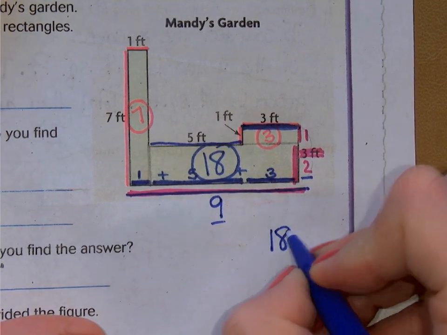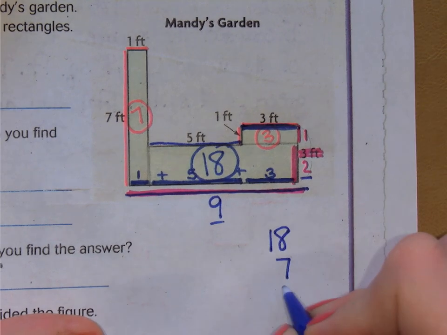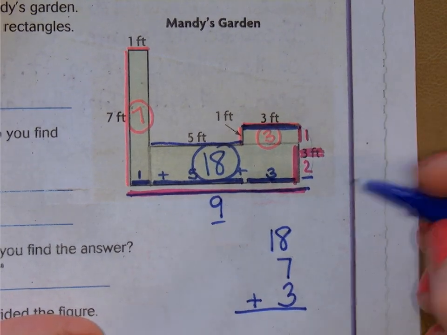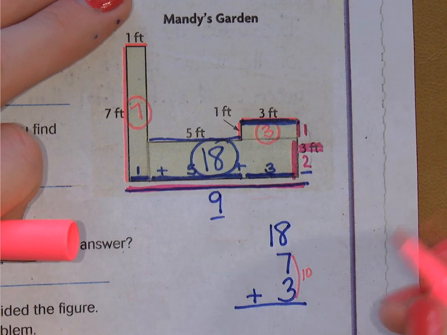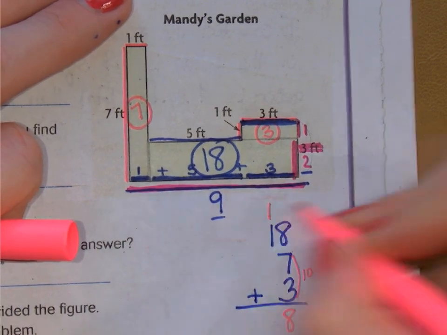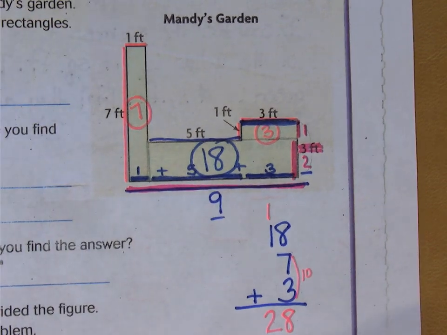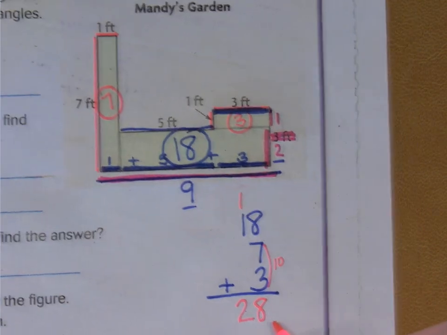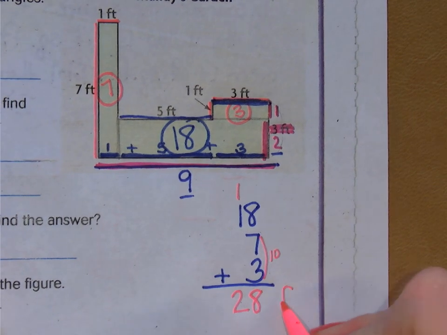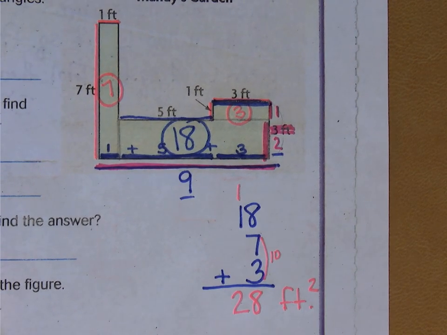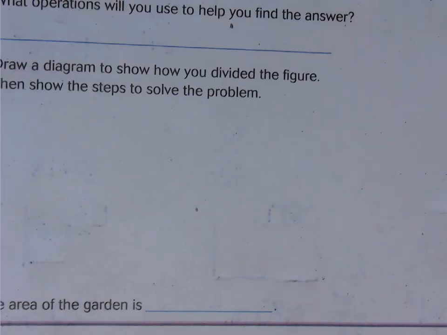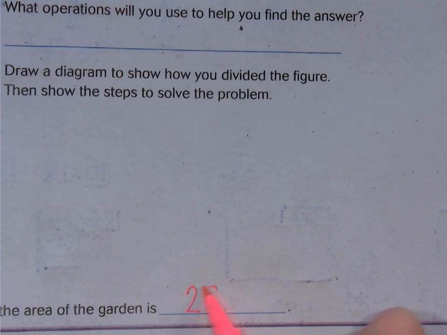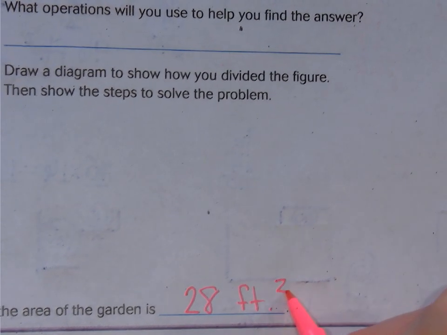Okay. 18, adding my areas, plus 7 plus 3. I know 7 plus 3 right here is 10. Plus 8 more is 18. 8 stays, 1 goes up. 1 plus 1 is 2. So the total area is 28 feet squared. Does that make sense? There's a lot of work, but we figured it out. So the area of the garden is 28 feet squared.